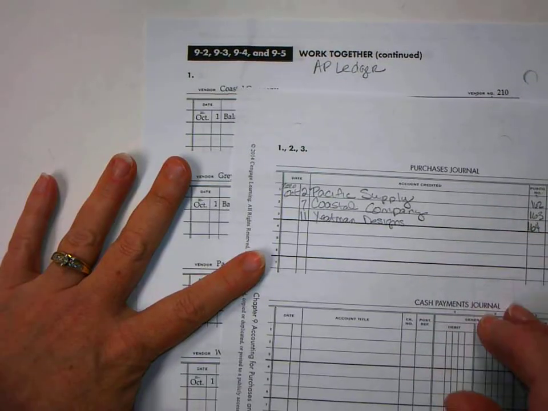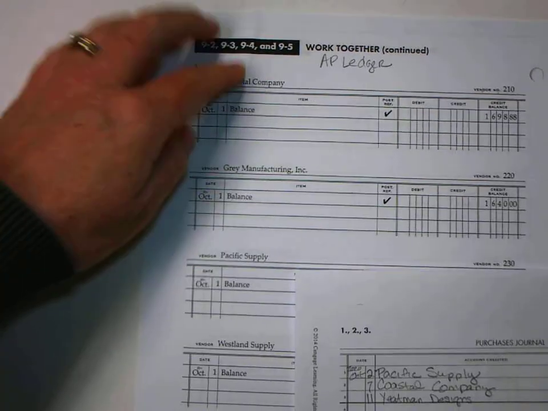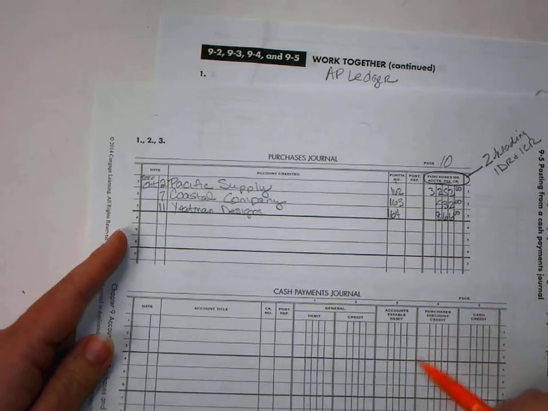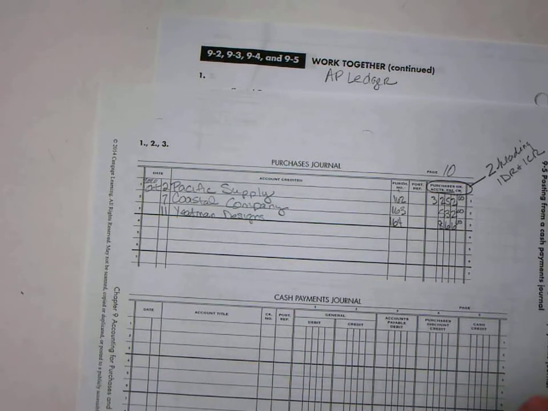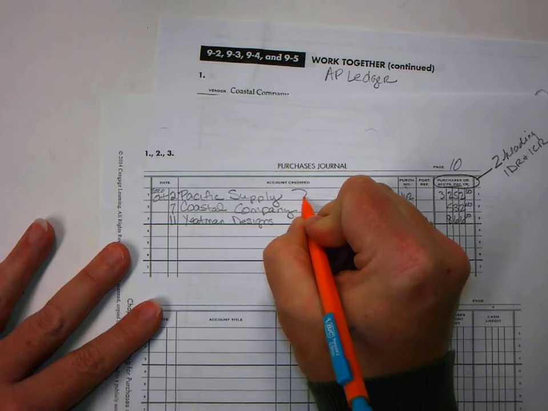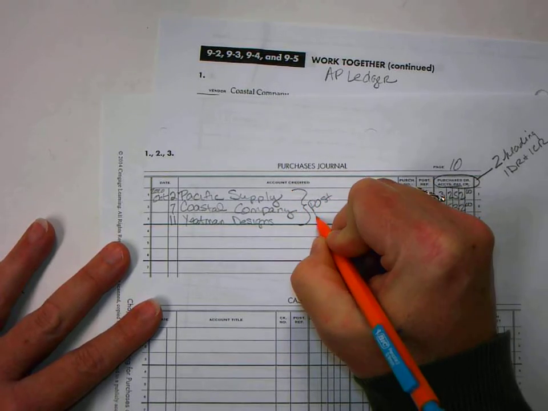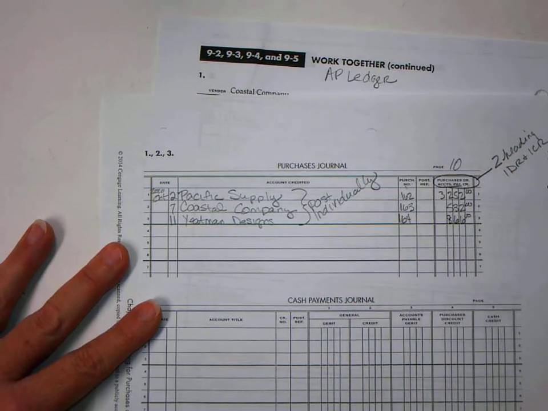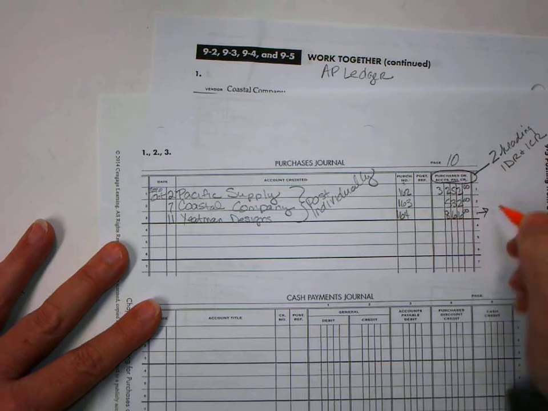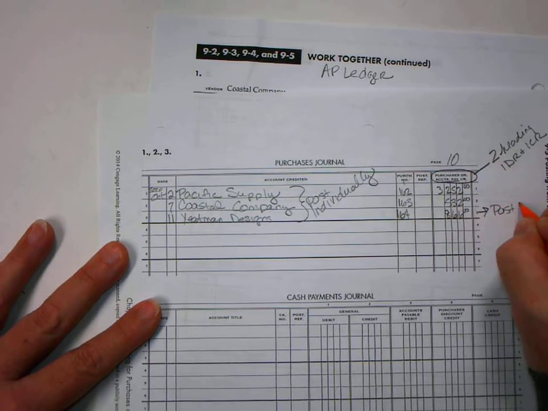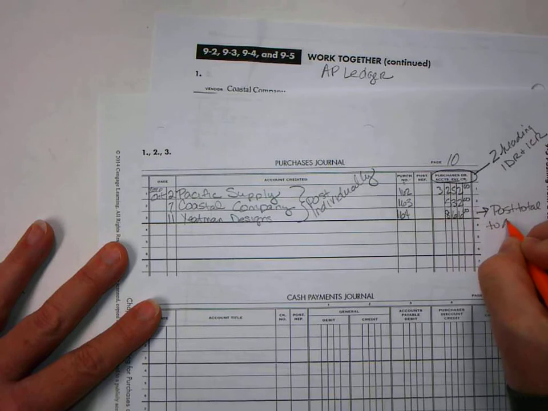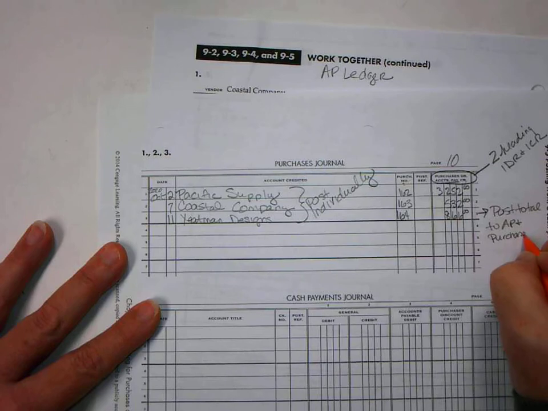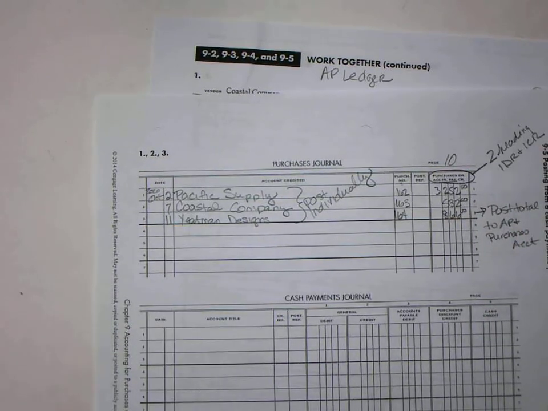So, just going down, remember when we're posting, we don't start here and go down. We start in our journal and move down through our journal. So the first thing we need to do is make sure we post individually. Let's make a note here that we're going to post individually. Then we're going to post the total to the AP and purchases account.